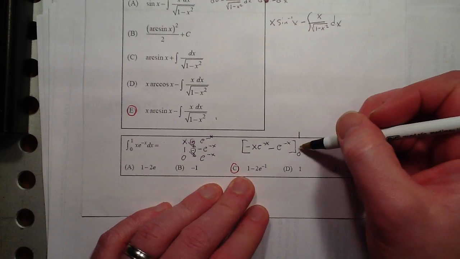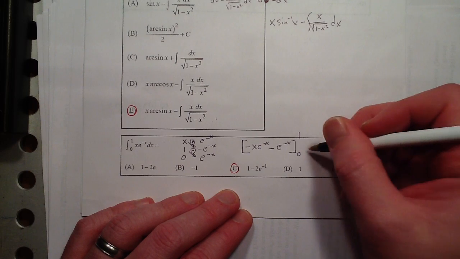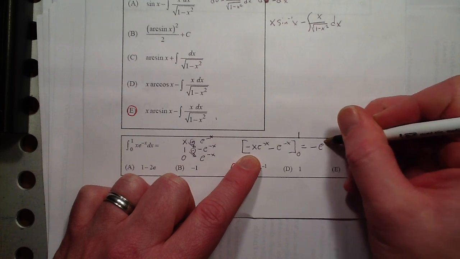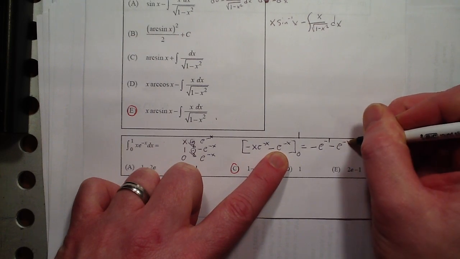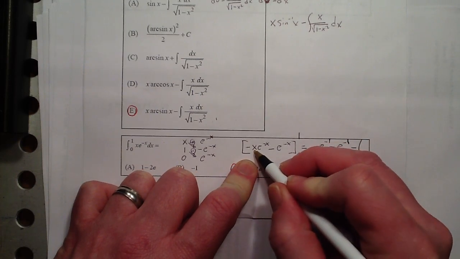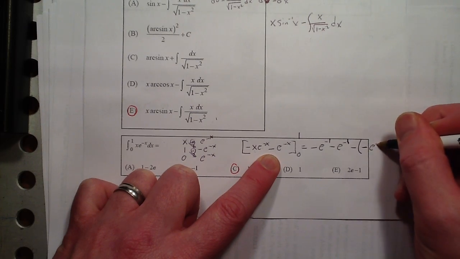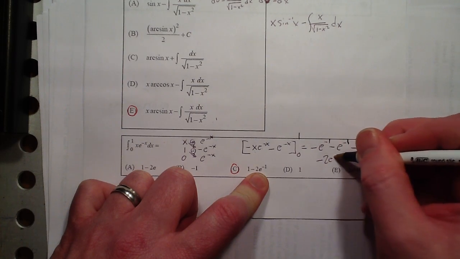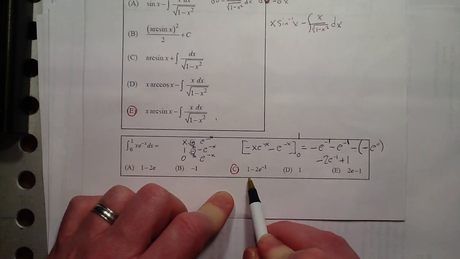And plugging those numbers in, let's see what we get. Plugging 1 in, I get negative e to the negative 1 minus e to the negative 1, minus, plugging 0 into this, well, 0 times something is 0, minus e to the 0. So I've got two of these. That's minus 2e to the minus 1, minus e to the 0 is 1, and that matches up to c.